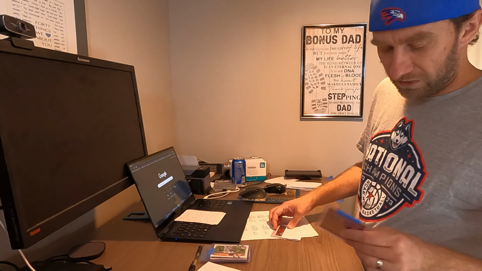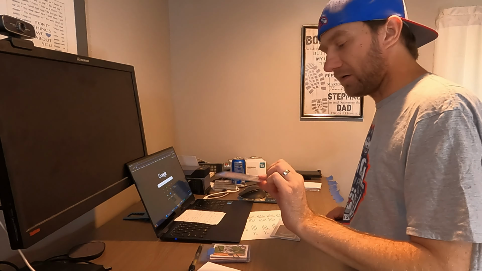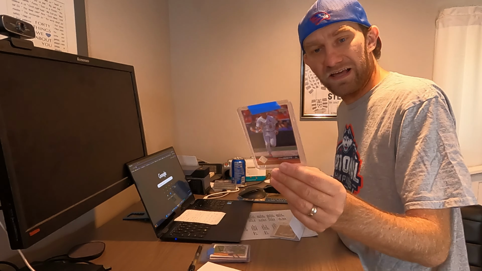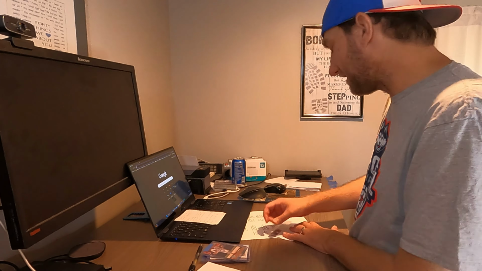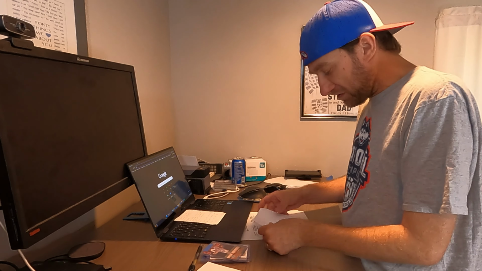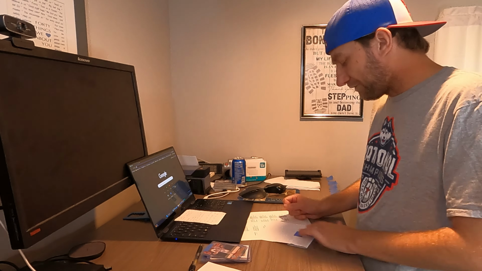Sometimes you could see, say, what card is this? A 1997 Upper Deck Gary Gaetti. Some people will go 1997 Upper Deck number 468 Gary Gaetti. Some people will go Gary Gaetti 1997 Upper Deck. Good thing is, there's no wrong answer. There really isn't. It's just personal preference, in my opinion.